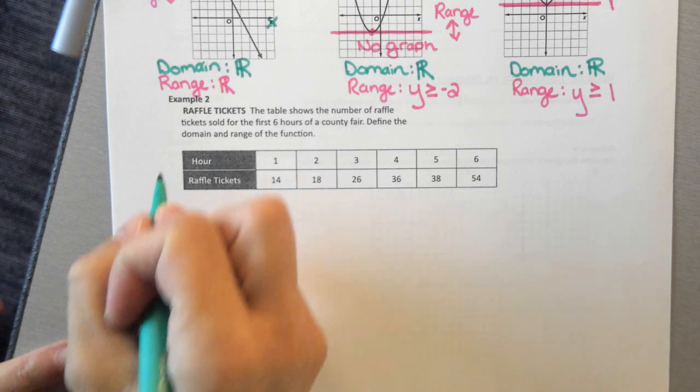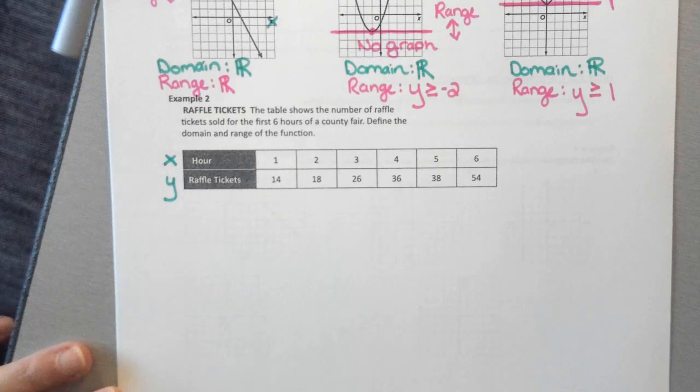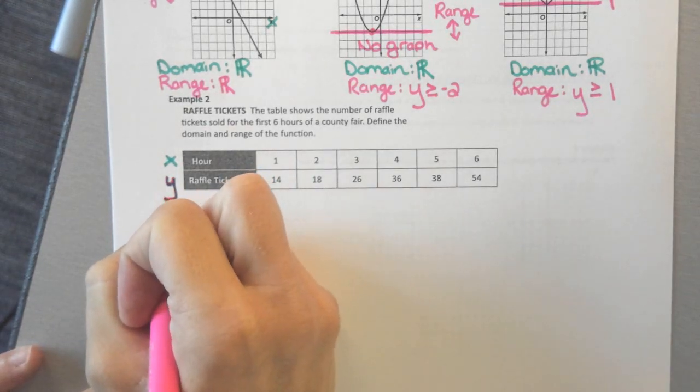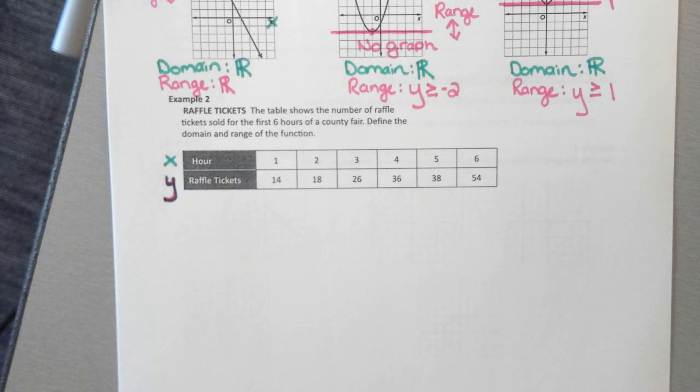99.9% of the time, they're going to give you your X value on top and your Y value on the bottom. Ooh, and I should have made that cake. I regret that decision already. Oh, do you have whiteout? I don't, but I'm just going to write over it and that's how we're going to live. That's a pink Y.